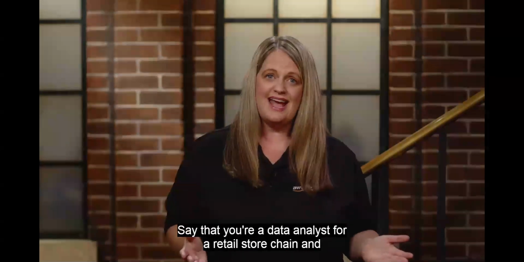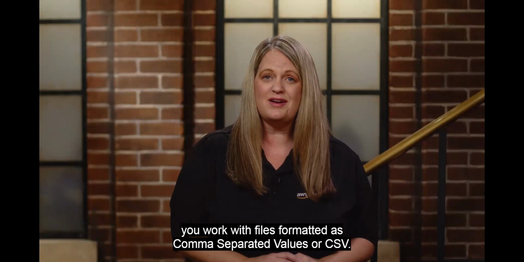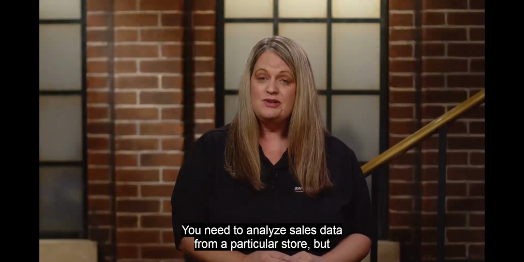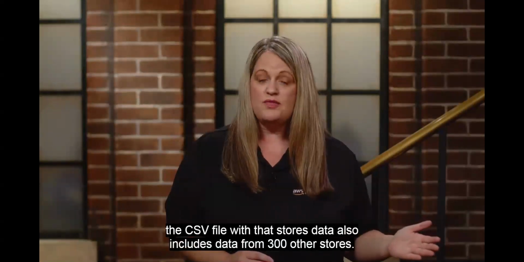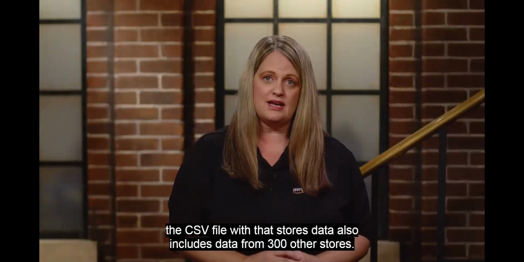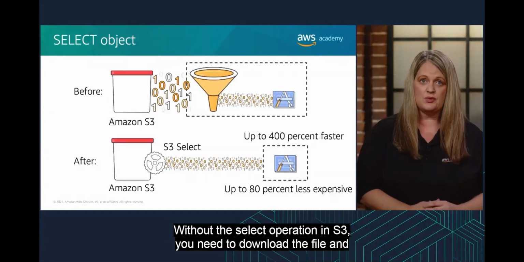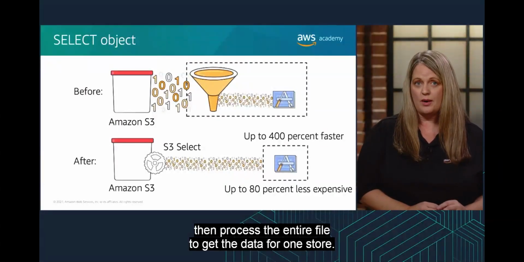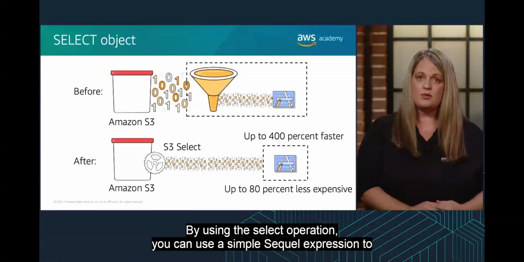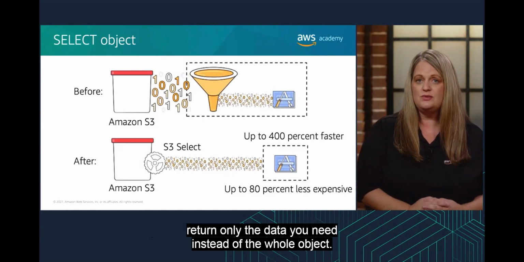Say that you're a data analyst for a retail store chain, and you work with files formatted as comma-separated values, or CSV. You need to analyze sales data from a particular store, but the CSV file with that store's data also includes data from 300 other stores. Without the select operation in S3, you need to download the file and then process the entire file to get the data for one store. By using the select operation, you can use a simple SQL expression to return only the data you need instead of the whole object.